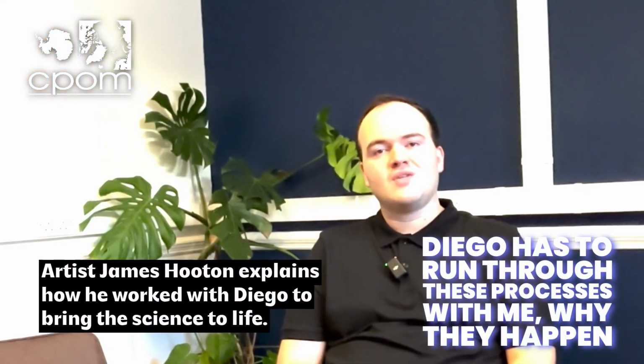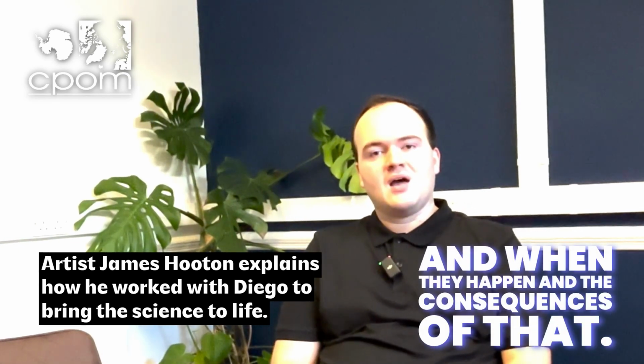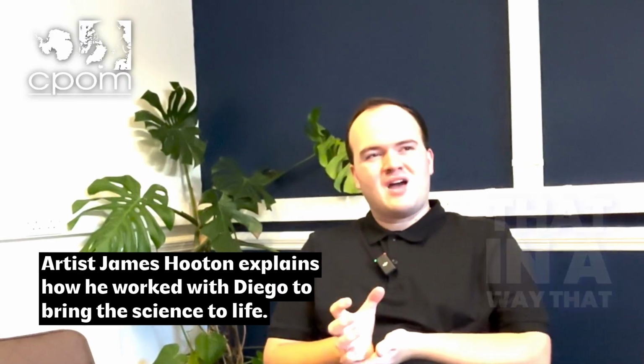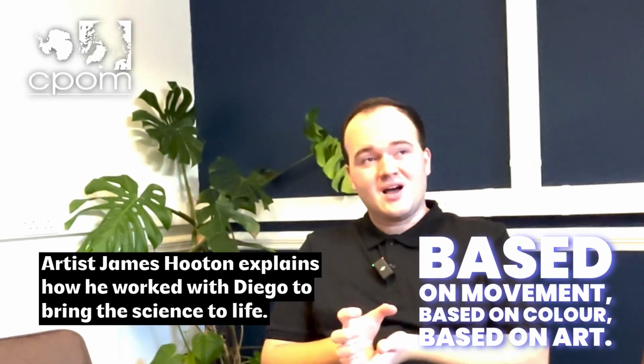Diego has to run through these processes with me and why they happen, when they happen, and the consequences of that. And it's up to me then to interpret that in a way that is based on movement, based on colour, based on art. With subglacial lakes, we have limited visual interpretation of that. So it's using textures and colours from other glacial landforms and other things that are natural to the human world.